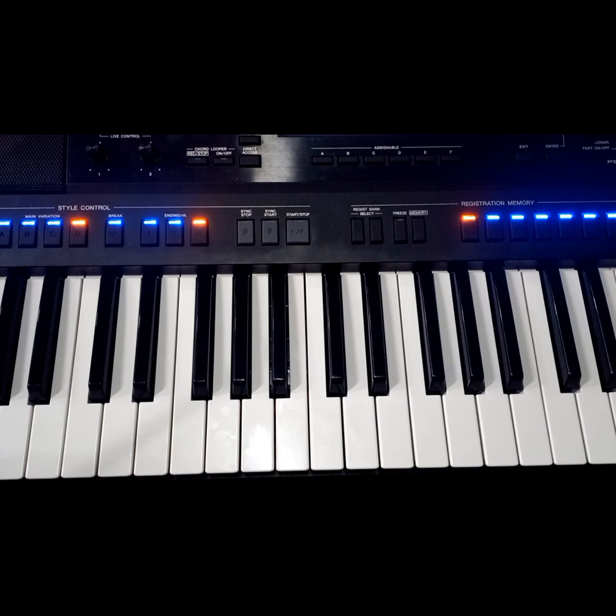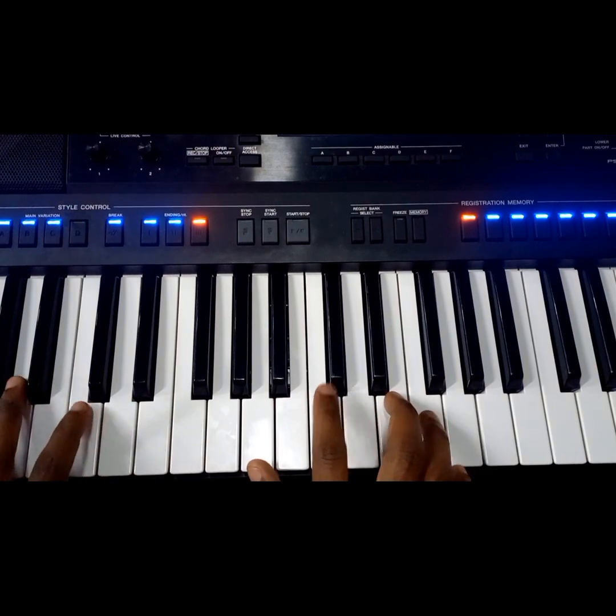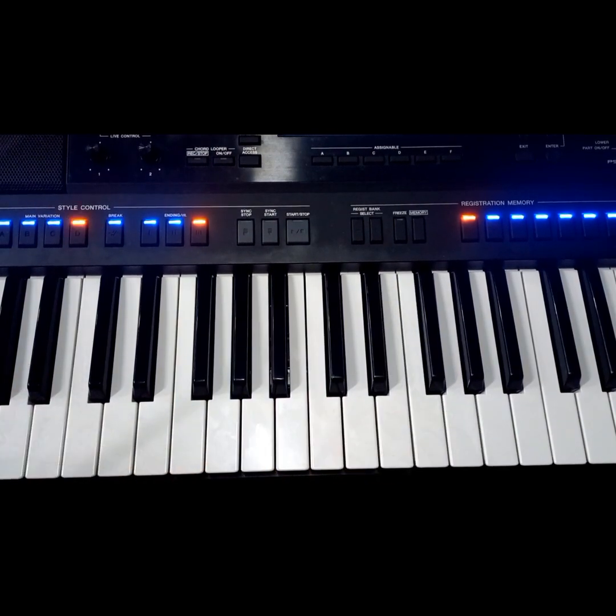Yeah, so maybe you've been hearing people talking about diminished chords, diminished triads, the diminished seventh chord, the half diminished, and you don't understand what diminished chords are. So today I'm going to sort you out. I'm going to show you how you can form the diminished chords first.